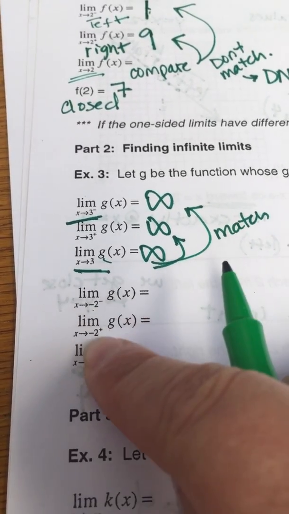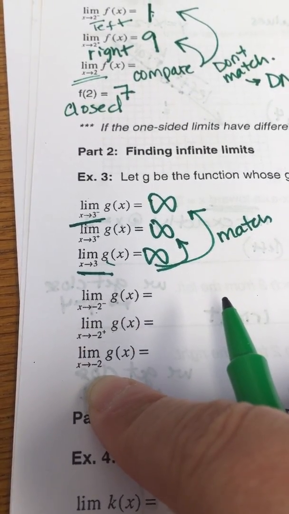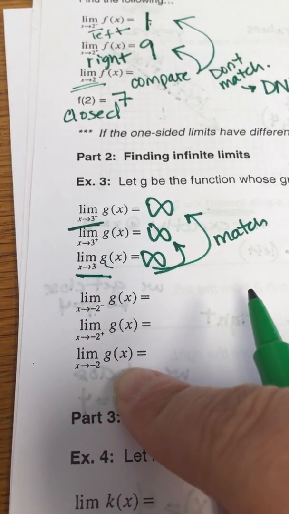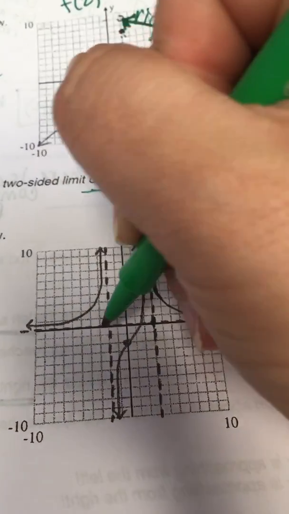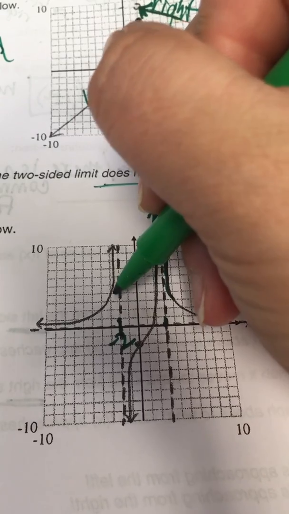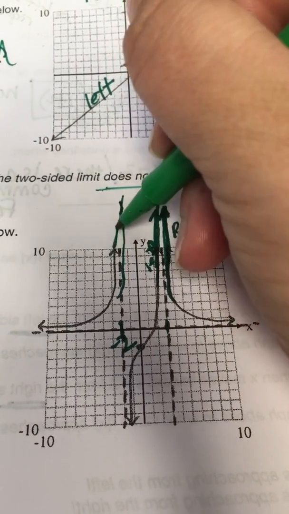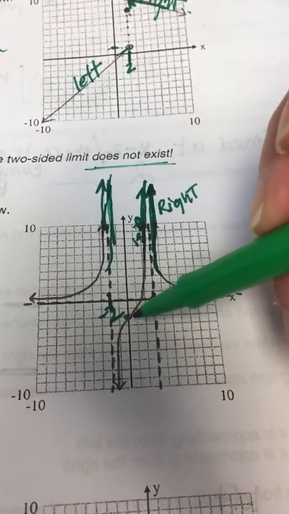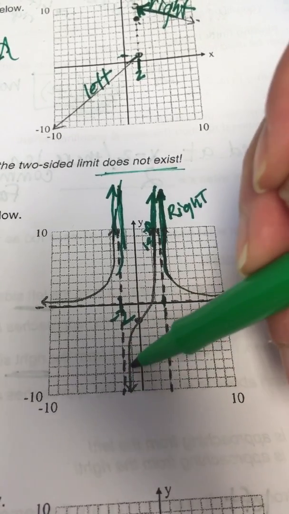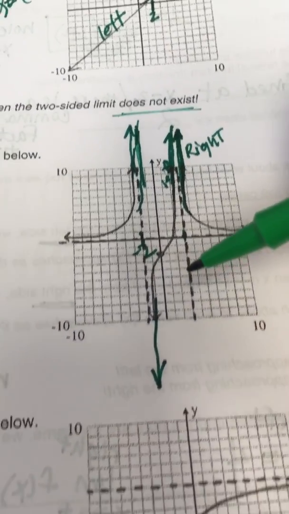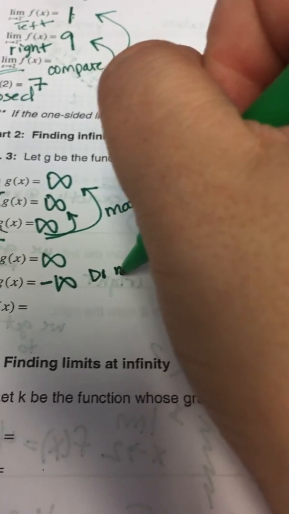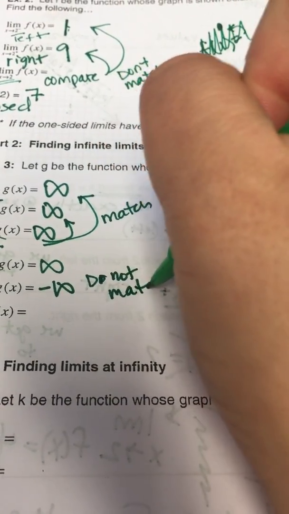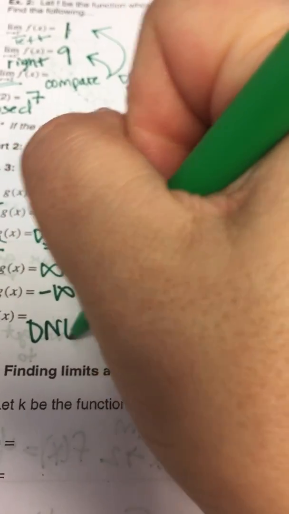For the next group, you have -2 from the left, -2 from the right, and -2 itself. You would need to compare the one-sided limits to get the two-sided limit. So go ahead and pause it, try it on your own, see what you think. If you're picking up again here, -2 is here. As I'm approaching -2 on the left side, here's your asymptote, it is going up towards positive infinity. -2 on the right side is going down, towards negative infinity. Since these two do not match, the limit does not exist.